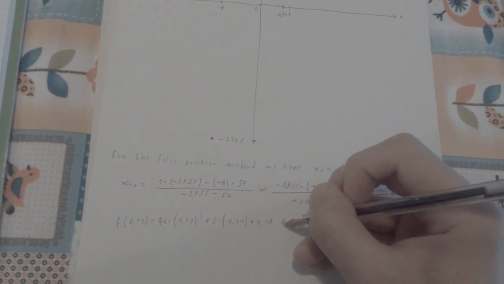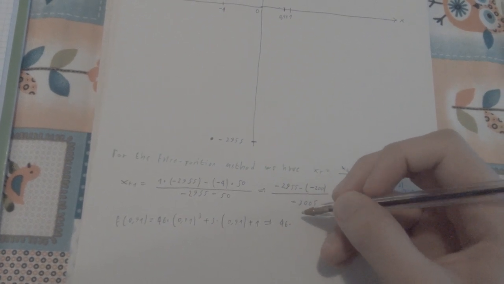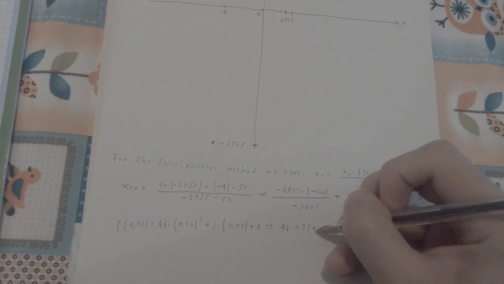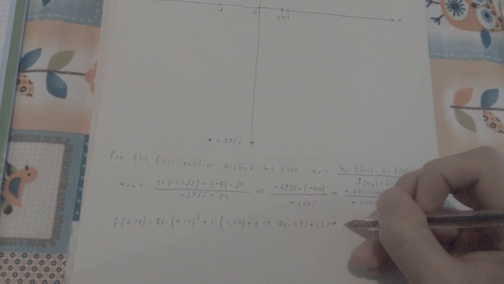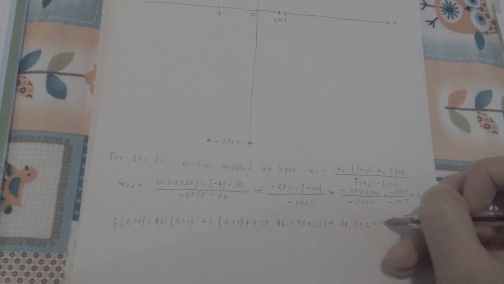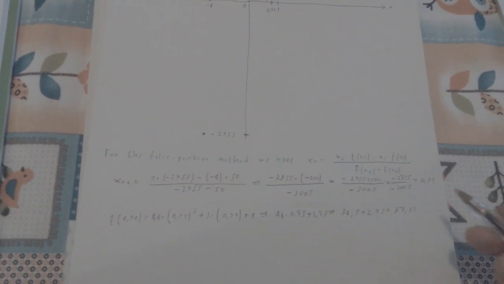So this actually gives me 46 times 0.75 plus 2.73. So I get 34.5 plus 2.73, which gives me 37.23.